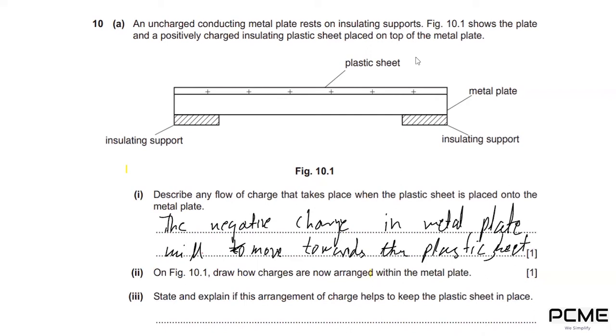Now on figure 10.1, second part, draw how charges are now arranged within the metal plate. Due to this rearrangement, you will have a higher concentration of negative charge on the upper side. So let's just say negative, negative, negative, negative, negative, negative, and on the bottom you will have a higher concentration of positive charge. Okay, there you go. And that's it. Simple as that.